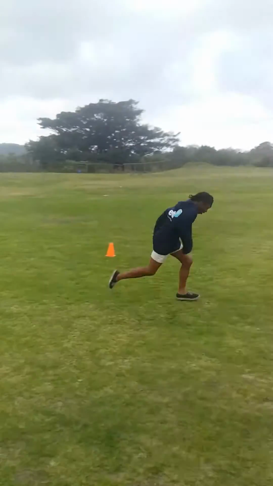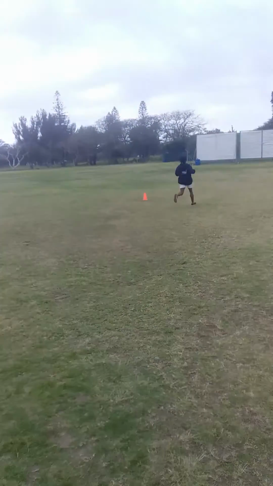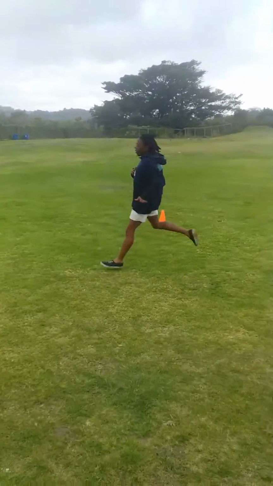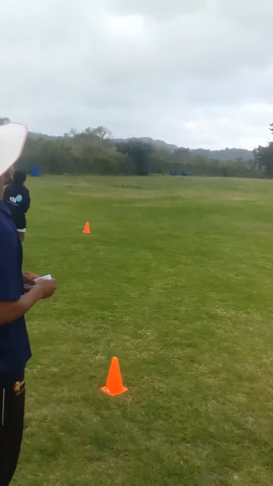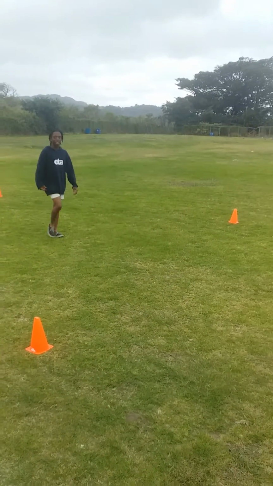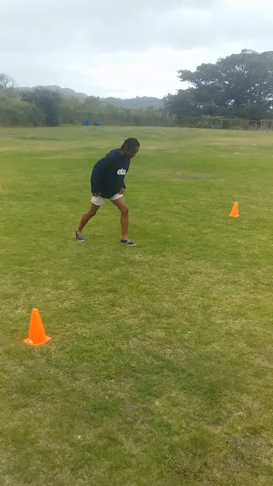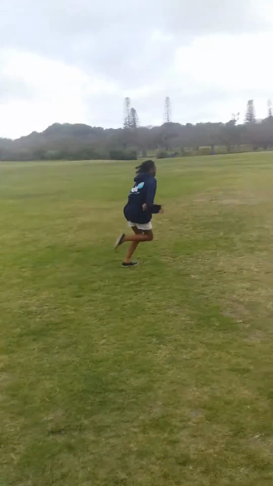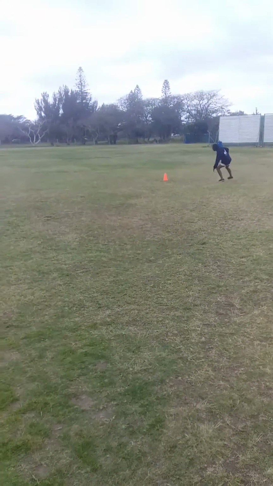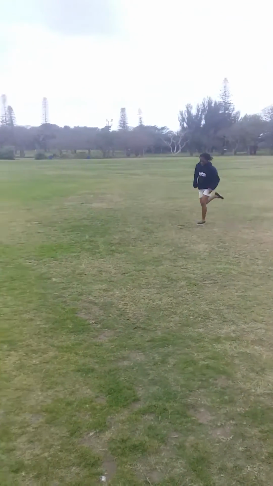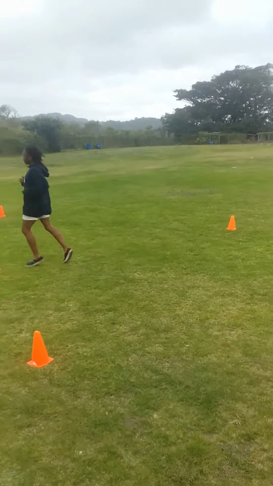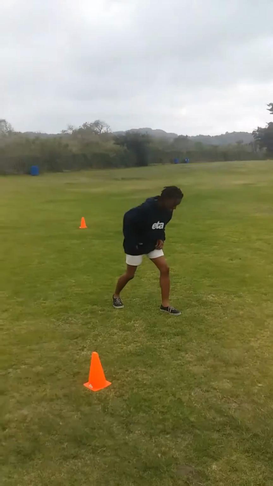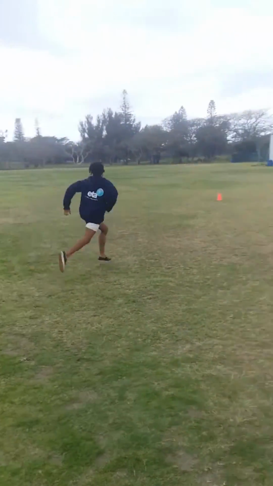Nice. 16, 8. Change to speed 17. 17, 1. Yeah. 17, 2.